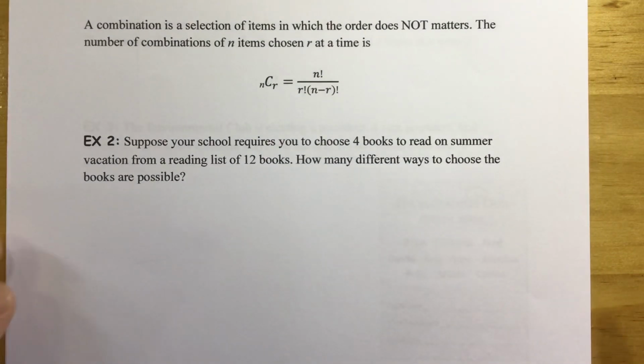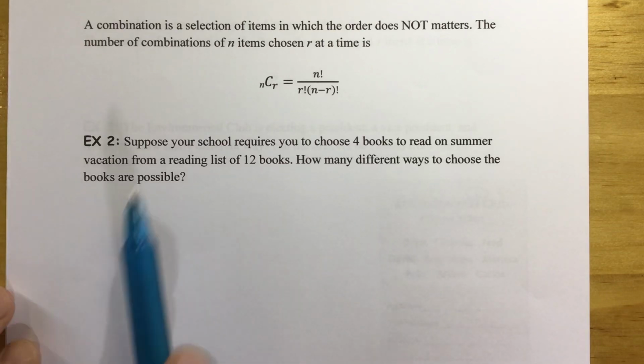Okay, so example 2. The really important thing that you need to get out of example 2 is the concept that the order does not matter. We do this because the problem never actually refers to whether or not it does. You have to figure out on your own that the order is not applied here.